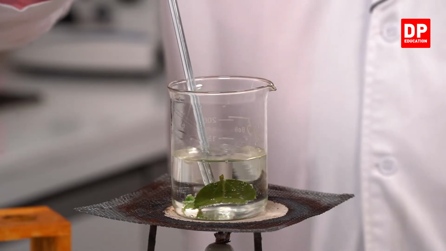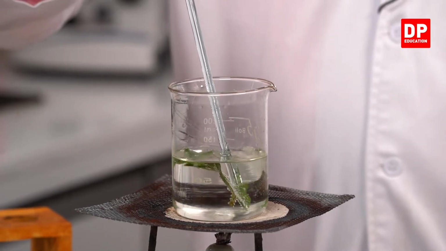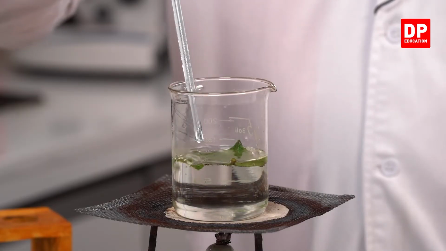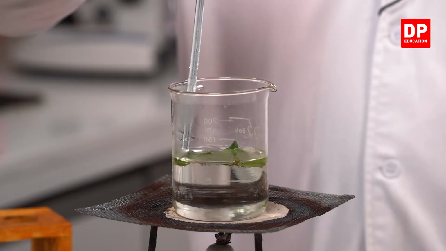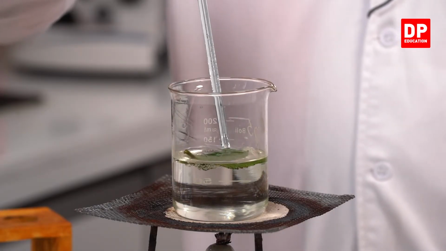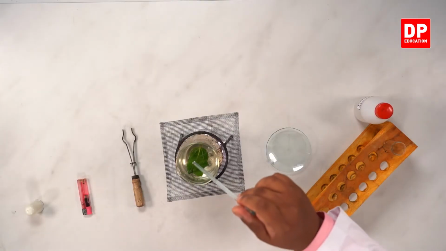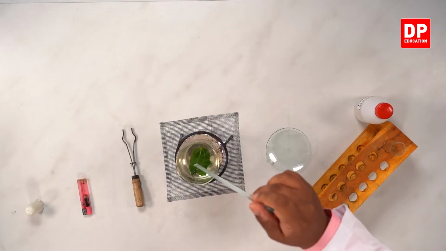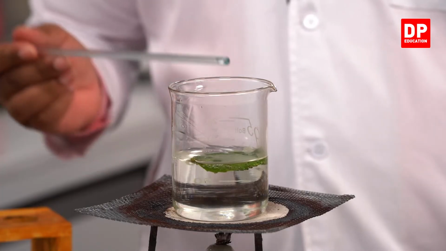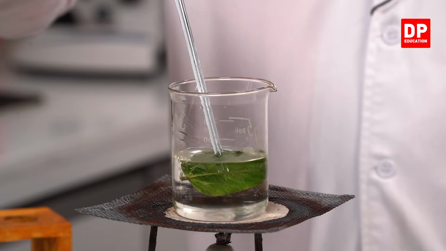We have to insert the leaf within the system so that the leaf also boils very well. Right, so now you can see the water has started to boil. You can see the bubbles over there, and now we have to boil the leaves very well within the water.